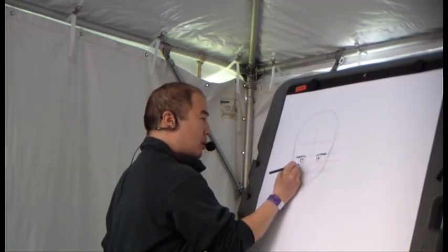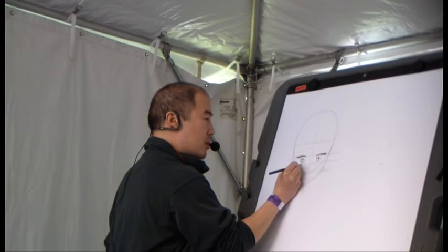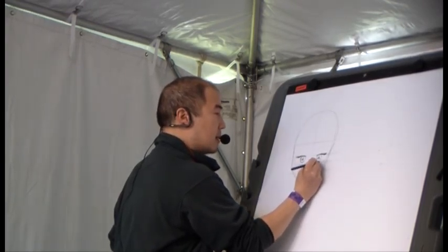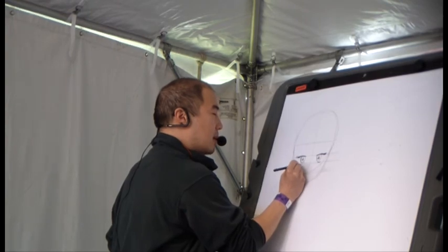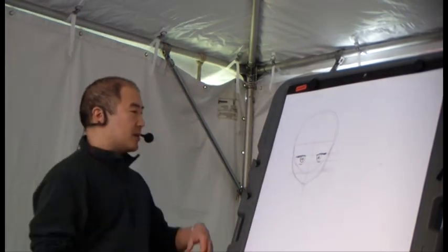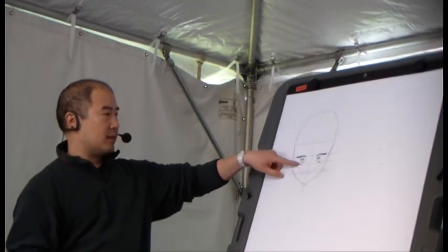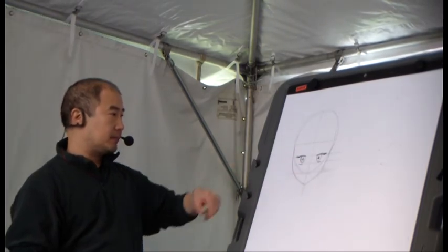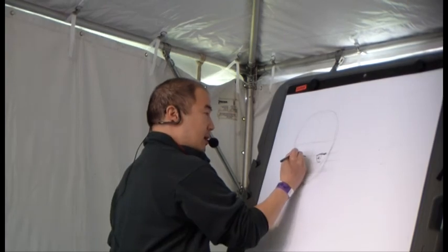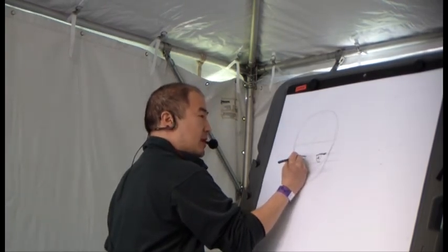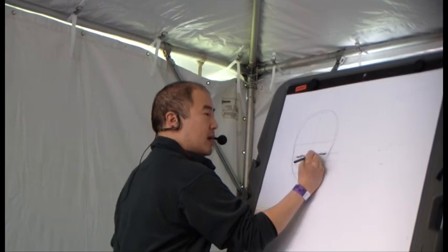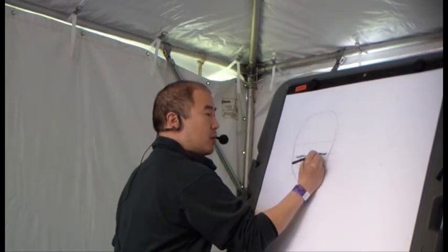Then I add the lower lid, which is shorter than the top lid. What I like to do is leave some space between the bottom of the pupil and the lower lid. To give a little more volume and depth to the eye, I'm going to add a secondary line on top to show the fold of the upper lid.